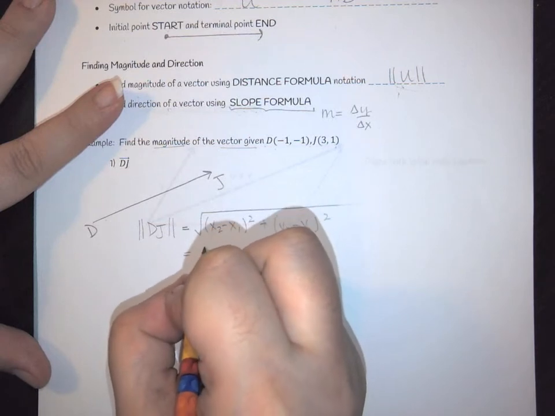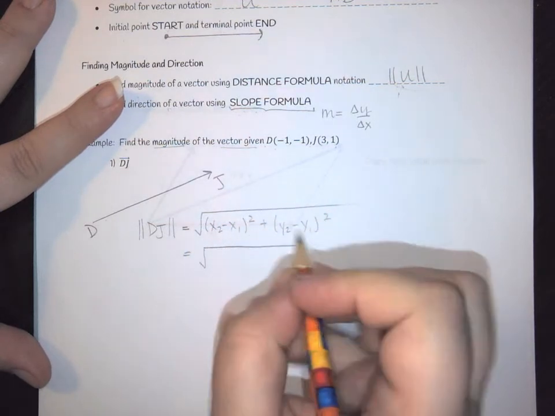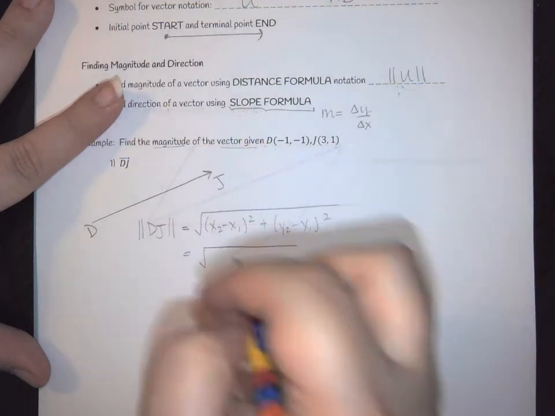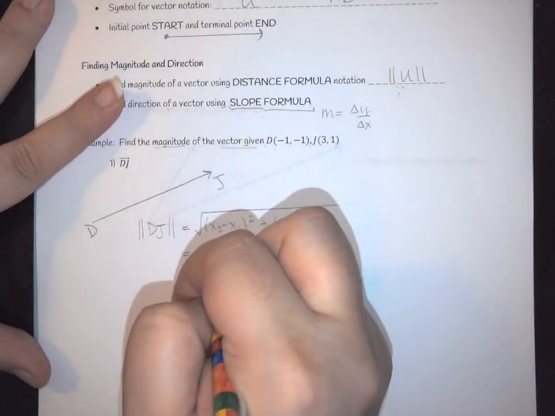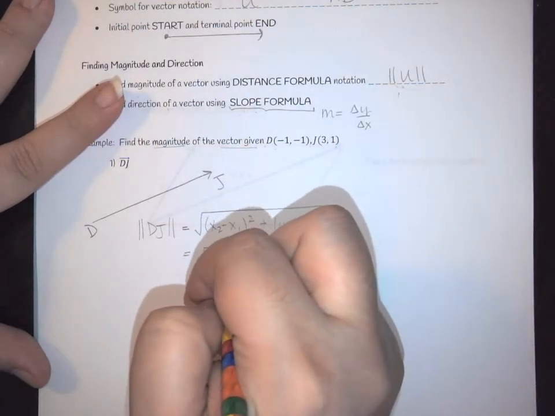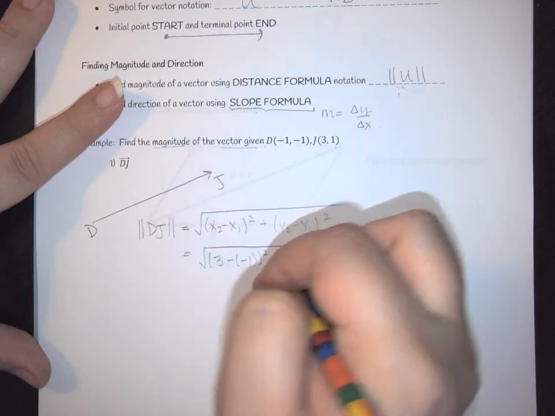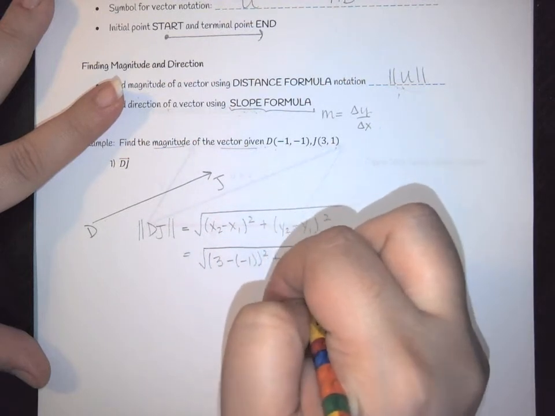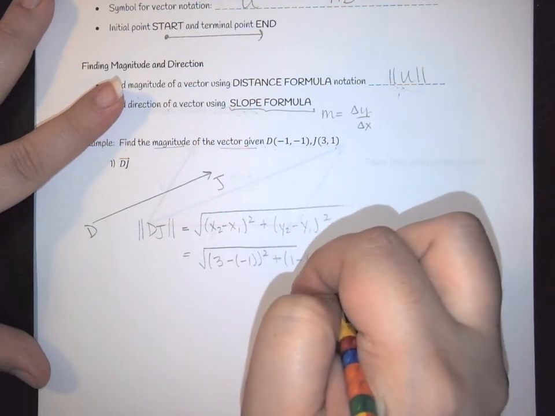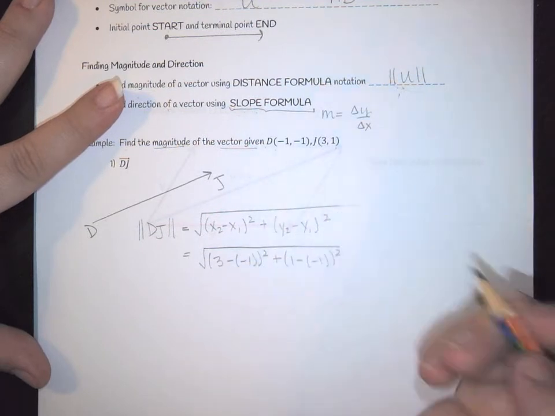So here we would have 3 minus the negative 1 squared plus 1 minus a negative 1 squared.